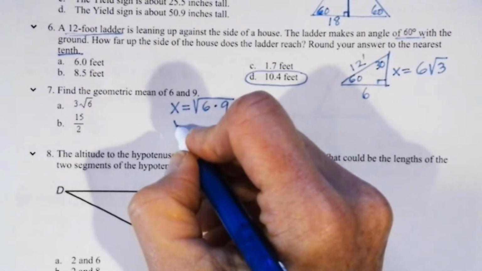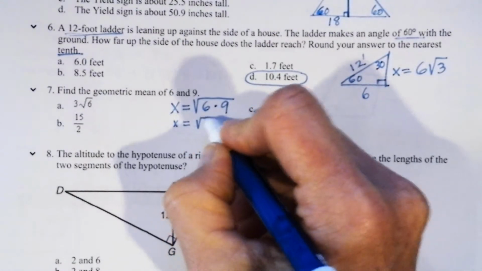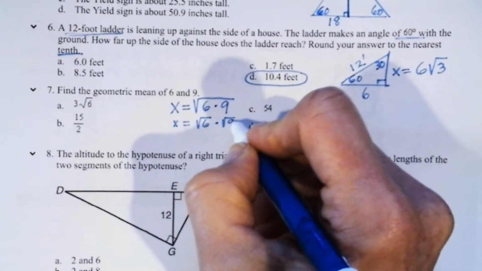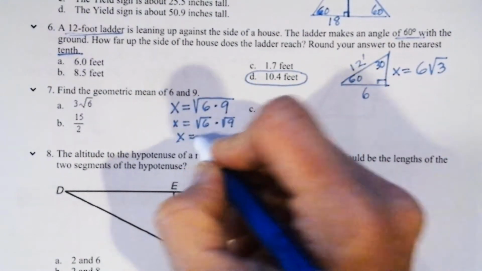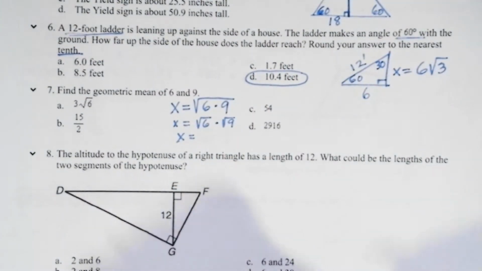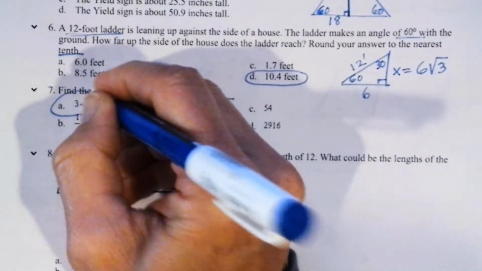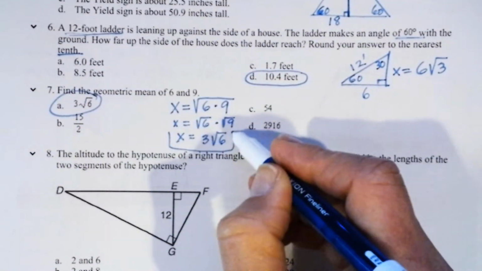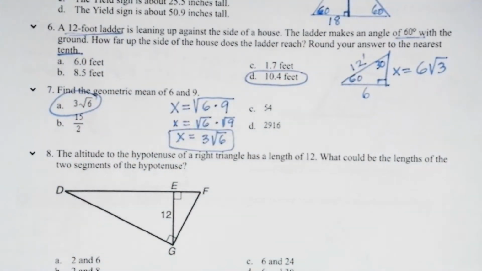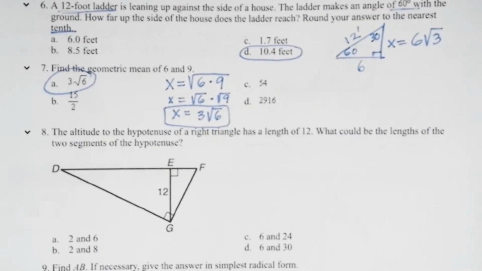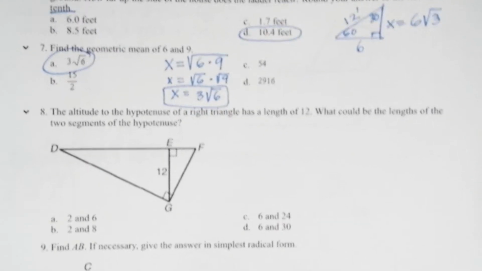Okay. So the square root of 9 is 3, which means it's A. That's a straight definition. Everybody should be able to get that one done.